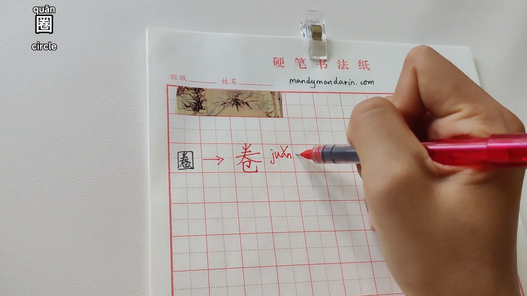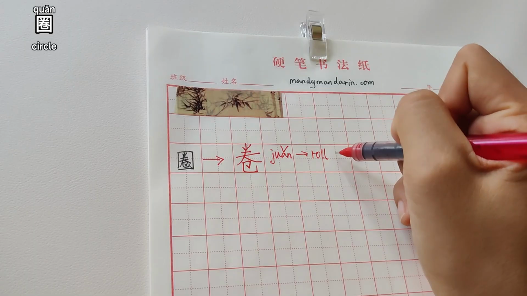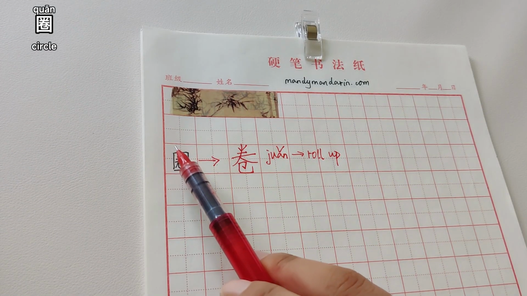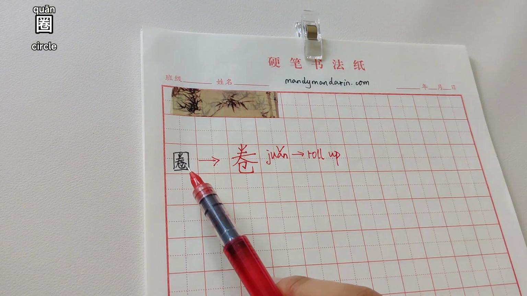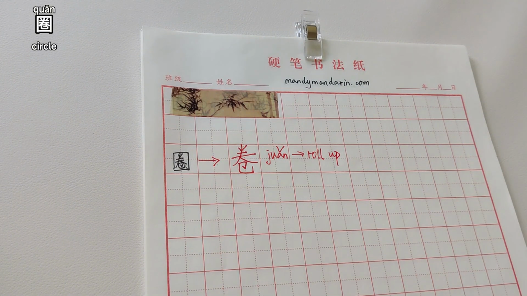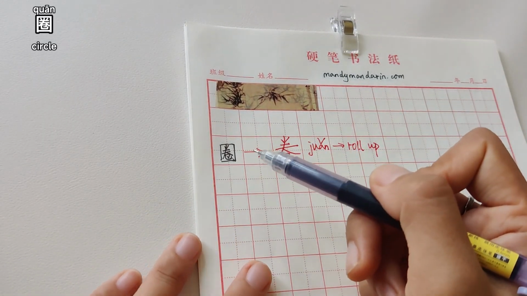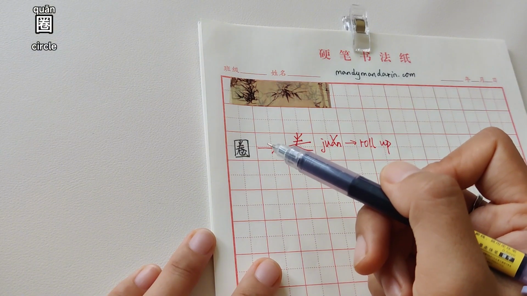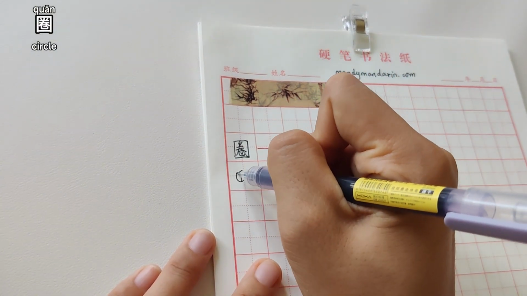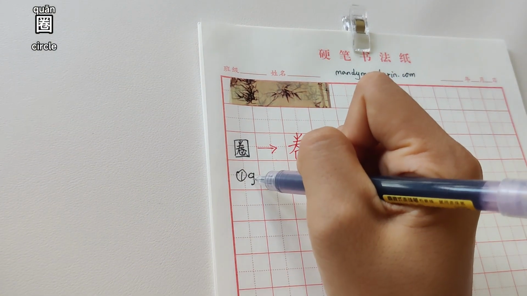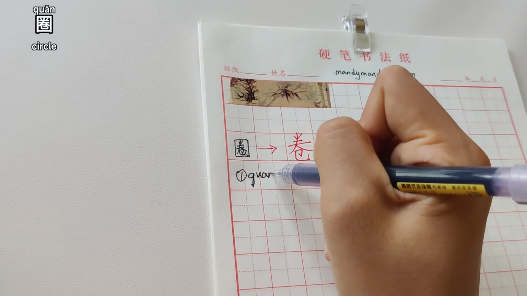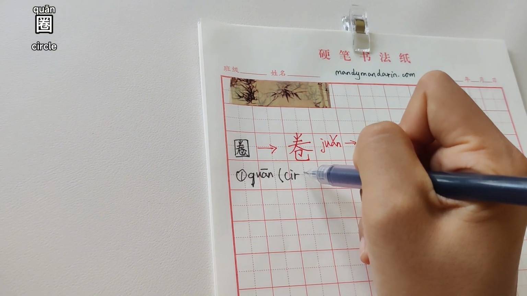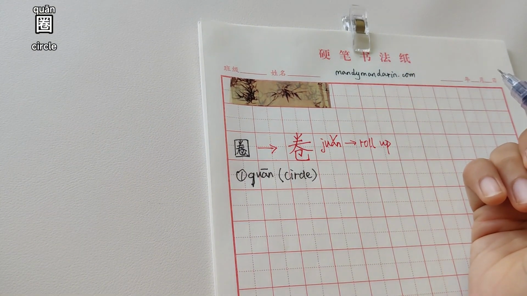卷 means to roll up, and with a boundary, what would that be? Okay, so this character has two pronunciations and two slightly different meanings. The first pronunciation is 圈. When it is pronounced as 圈, it means a circle.